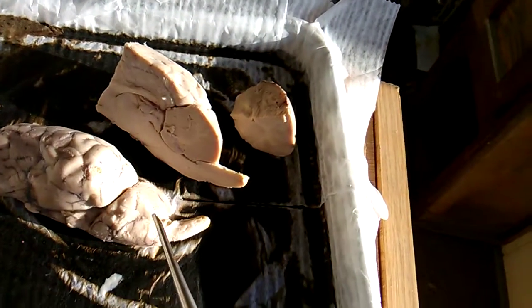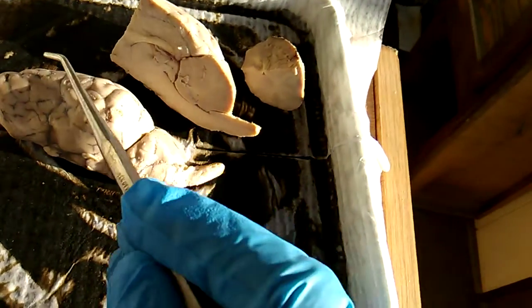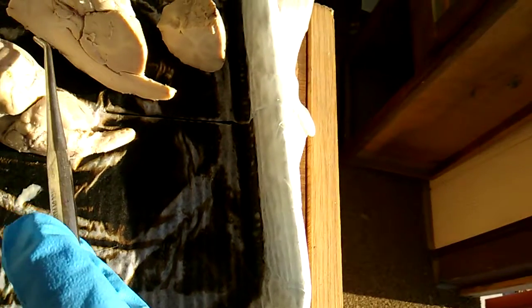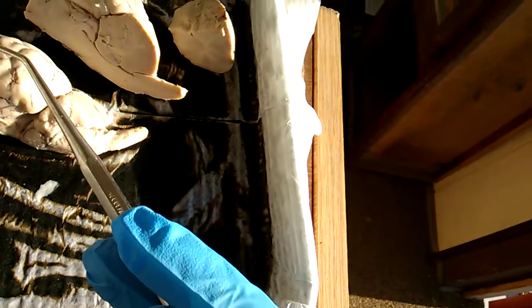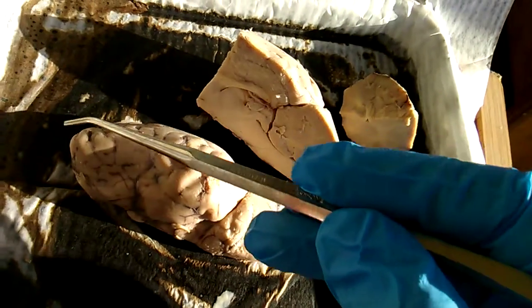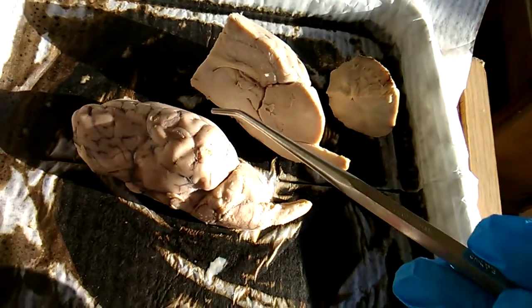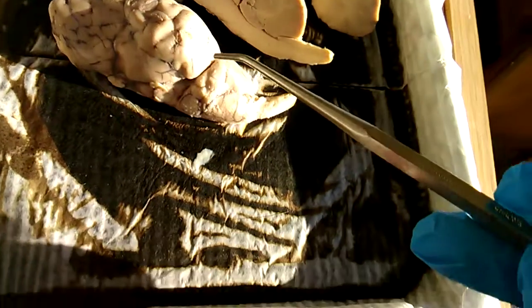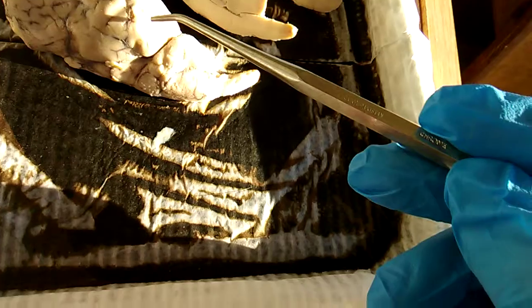The cerebellum we have right here. The cerebellum is the part that controls the balance and the coordination. Here we have the cerebrum, which is the largest part of the brain that controls the higher brain function, thoughts, actions, things like that. Within that we have the frontal lobe, the parietal lobe, the temporal lobe, which is on the side, and then in the back here, which would be the occipital lobe.